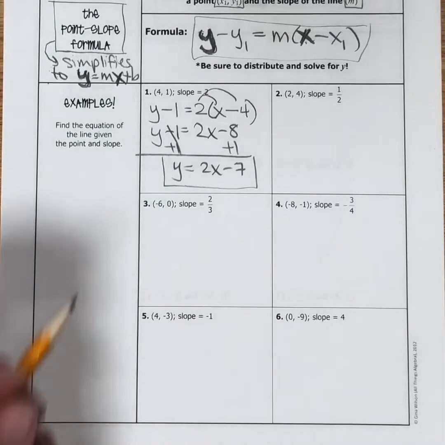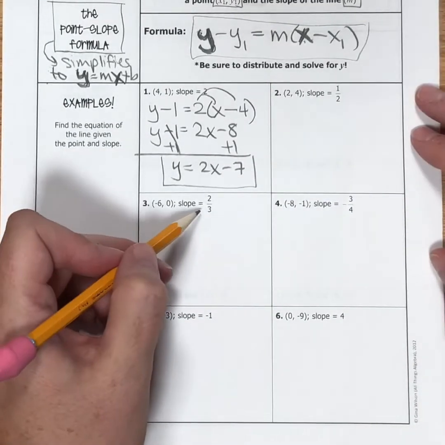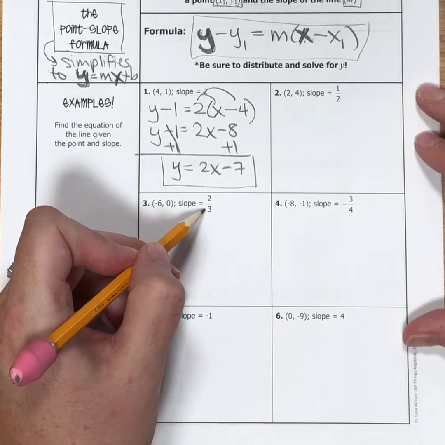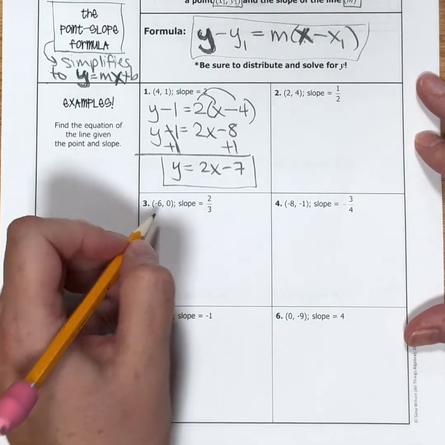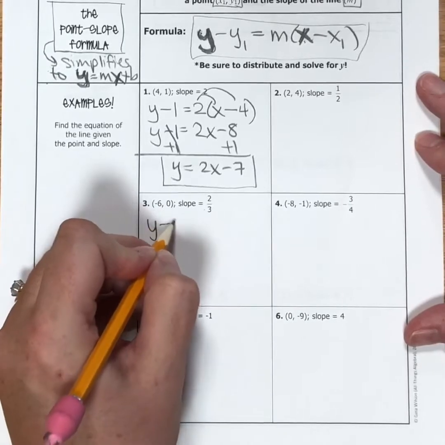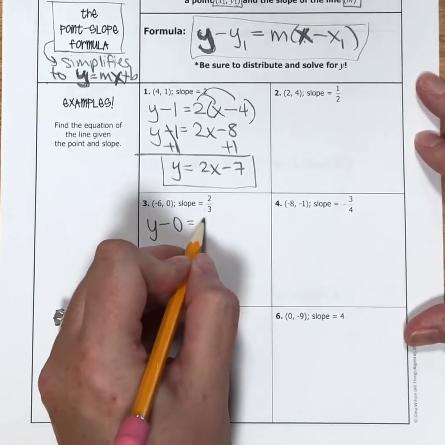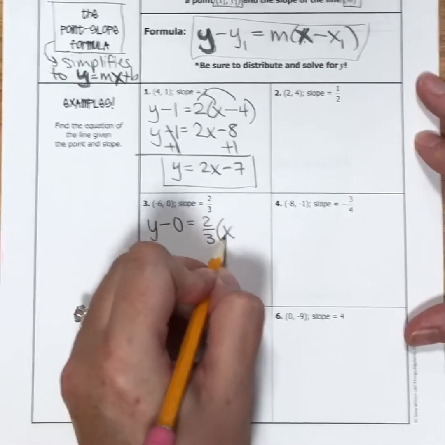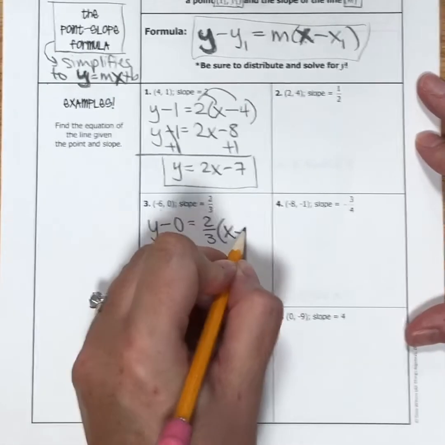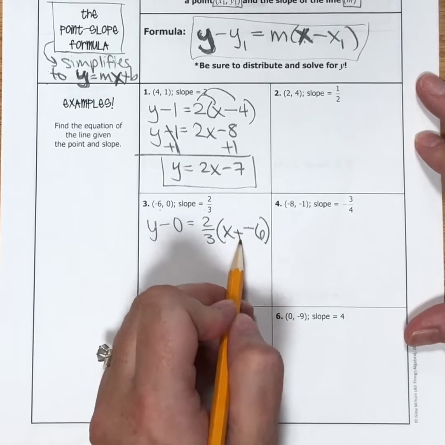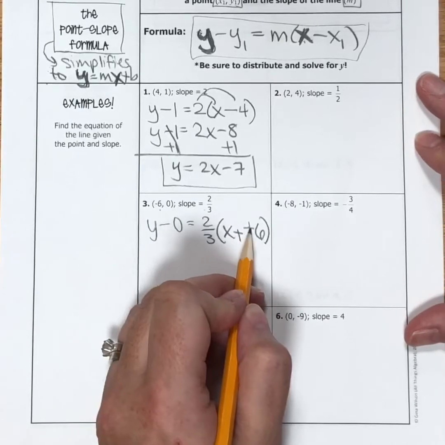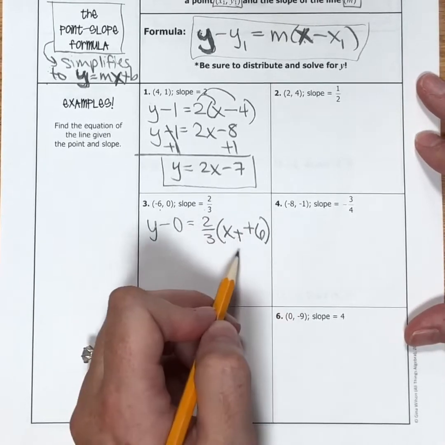Okay, so let's review distributing fractions. We're going to do the same thing, okay? You do y minus the y, which in this case is 0, equals our slope, which is 2/3, times x minus the x, which is negative 6. Now remember, subtracting a negative becomes, you do the keep change opposite, or 2 negatives make a positive, right?